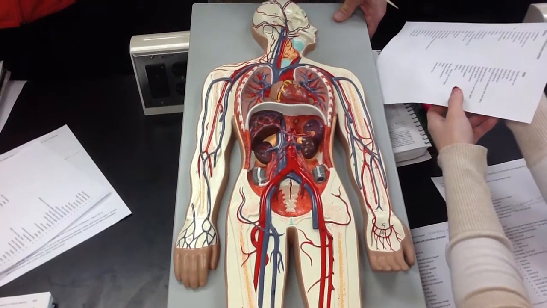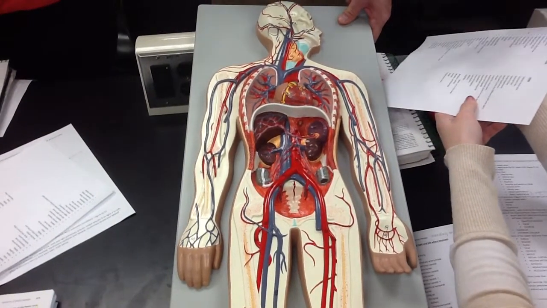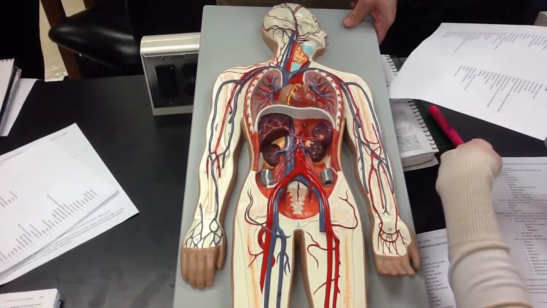Do those exist, or we just can't see them on the model? Yes, you can't see them on the model.